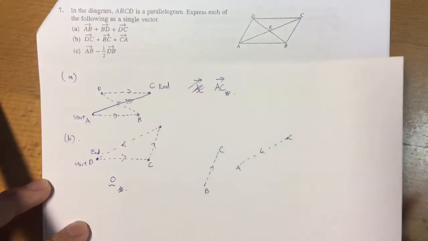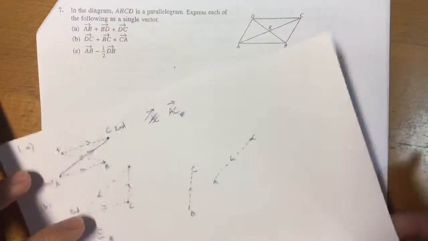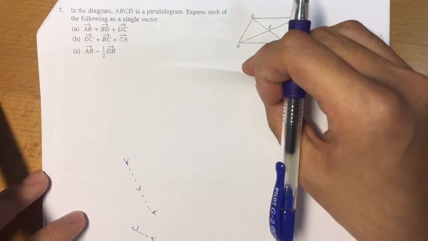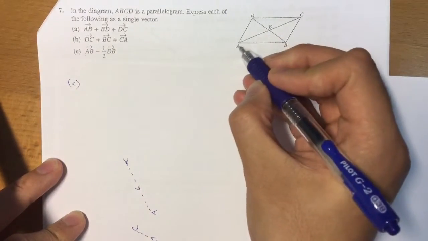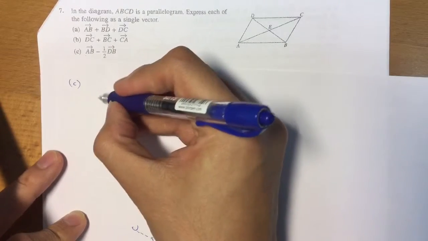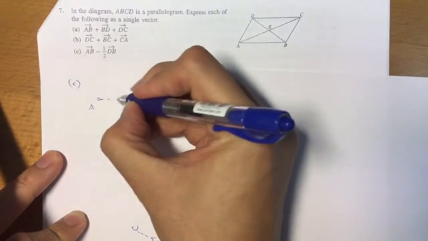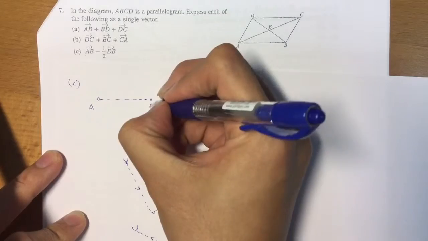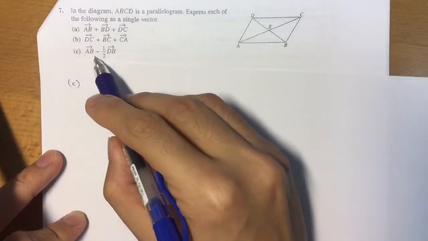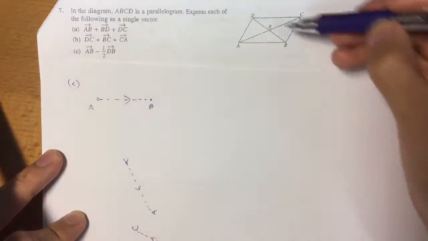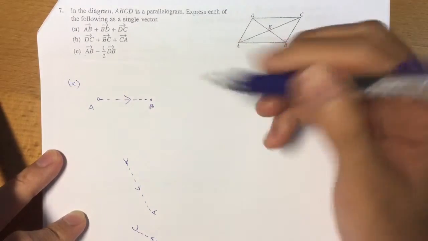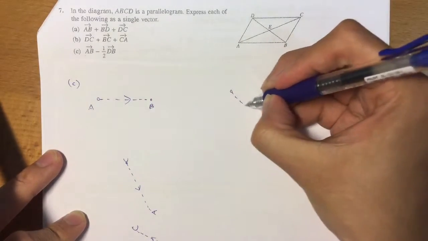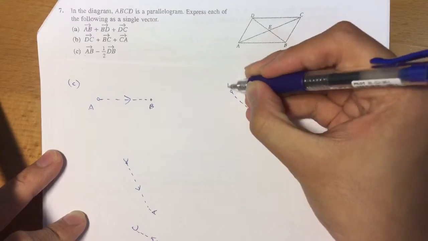Okay, so now let me move on. C, last one. Start at A. A is here, and then I move to B. Fine. A, move to B. Now I have minus half DB. So DB is over here, and I'm at point B right now. DB by right is going across like this, according to the diagram above.